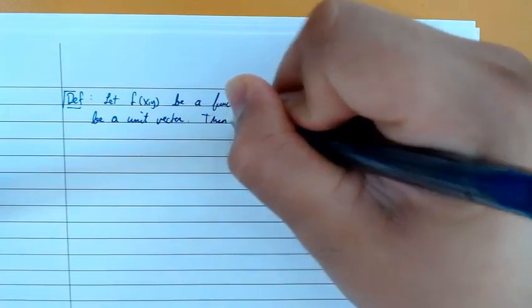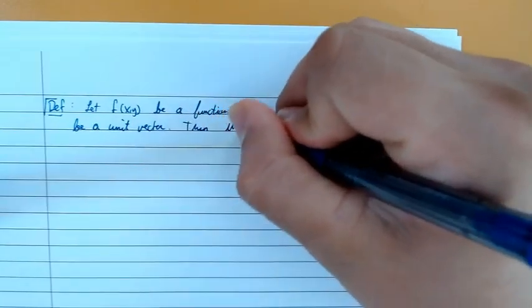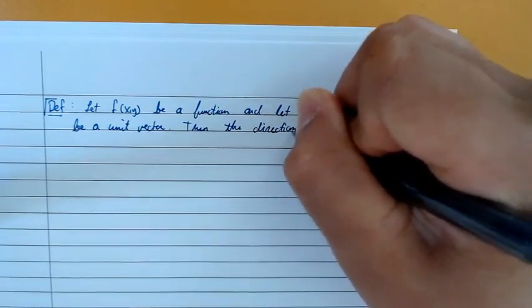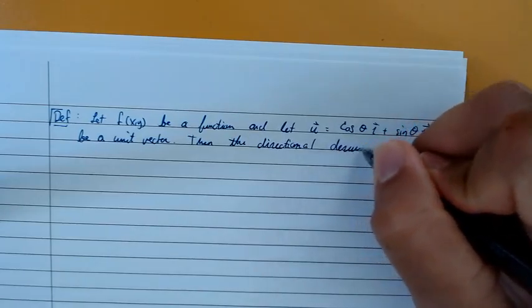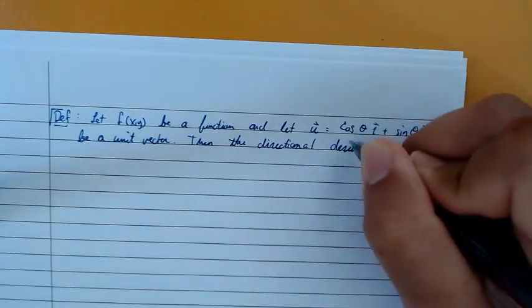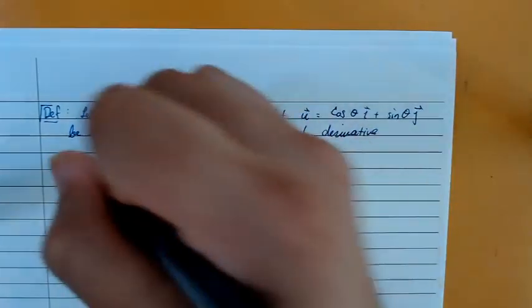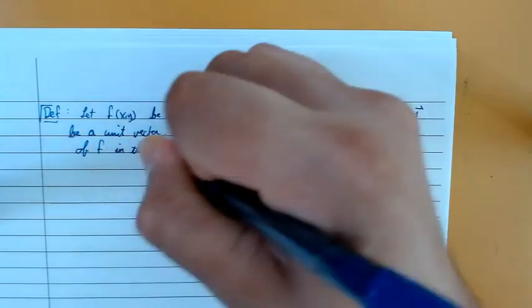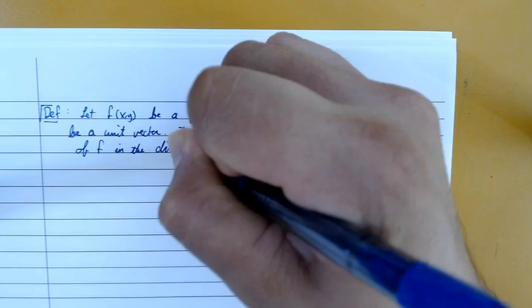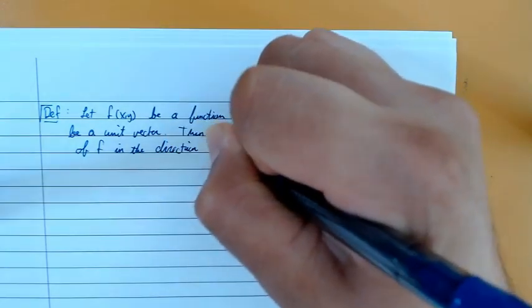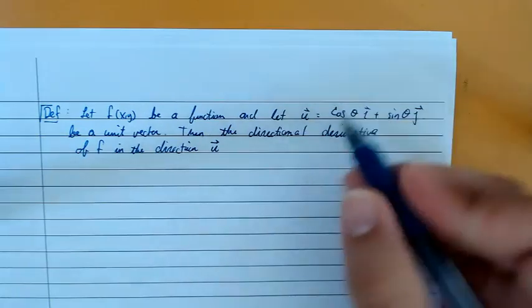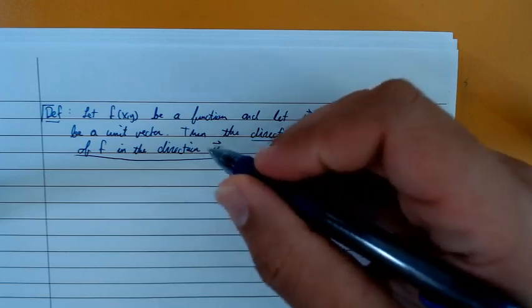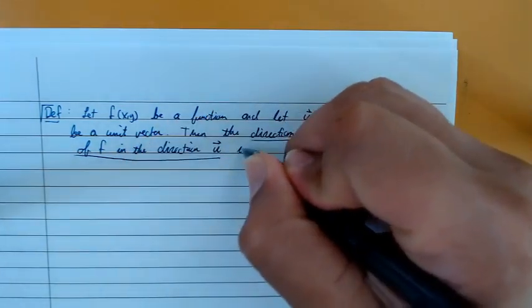Then the directional derivative of the function f in the direction of the vector u is given as follows.